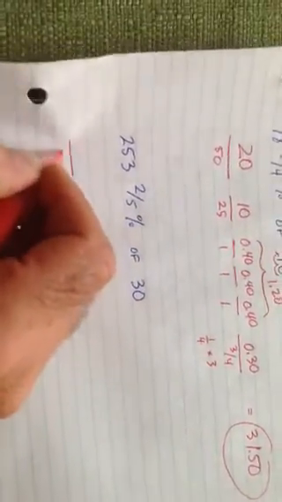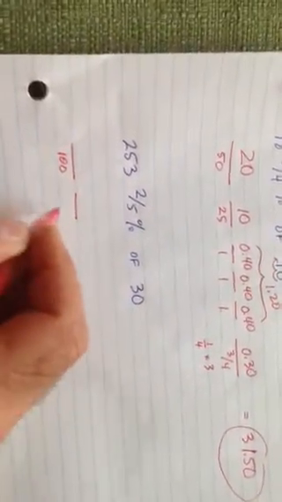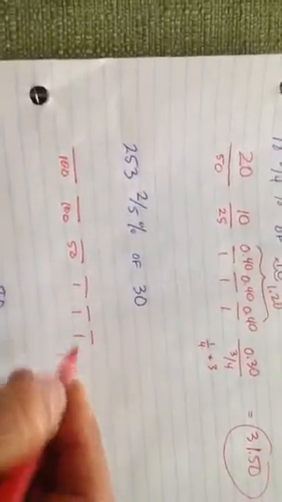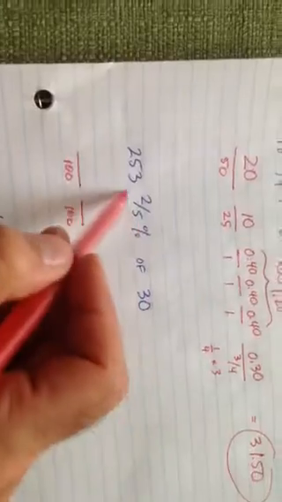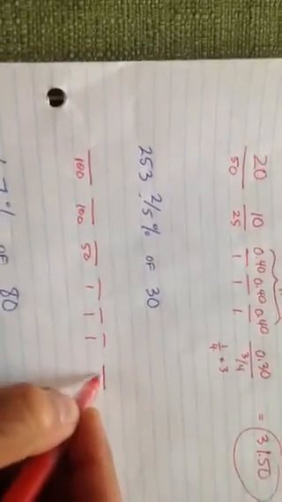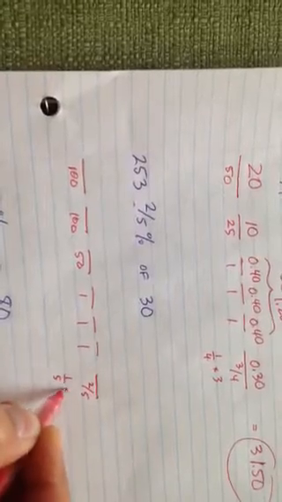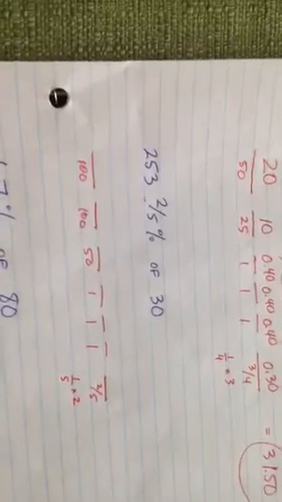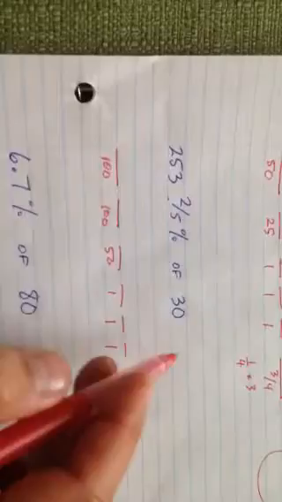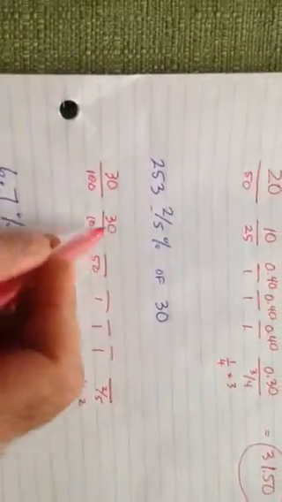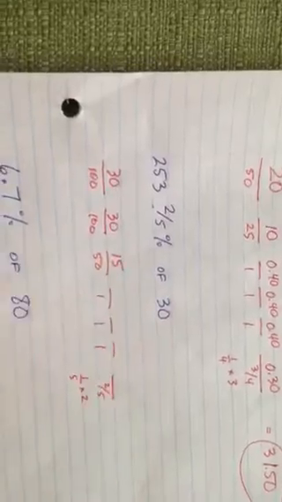Second last example that I've got here for you is 253. So we're going to go 100, 100, 50, 1, 1, 1. There's our 253. Now I need my 2/5. So I've got to get 2/5, I need 1/5, and then I double it to get my 2/5. So 100% of 30 is 30. And that's 30. 50 is half of that, 15.